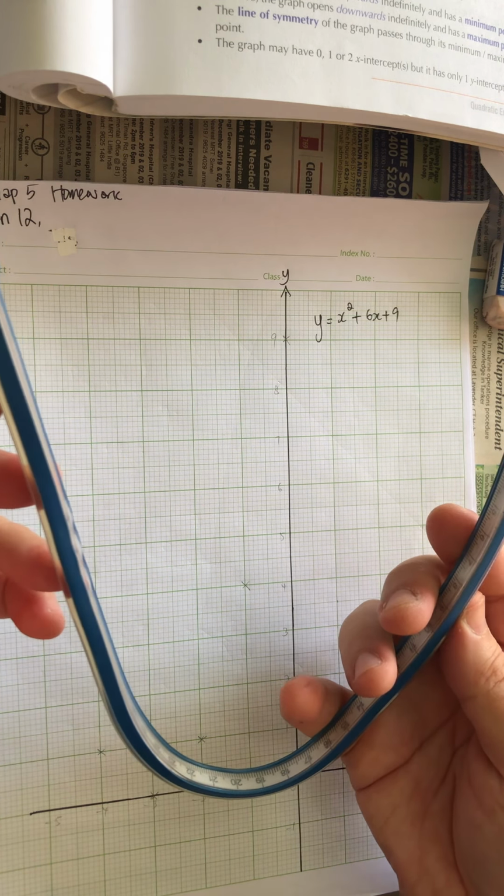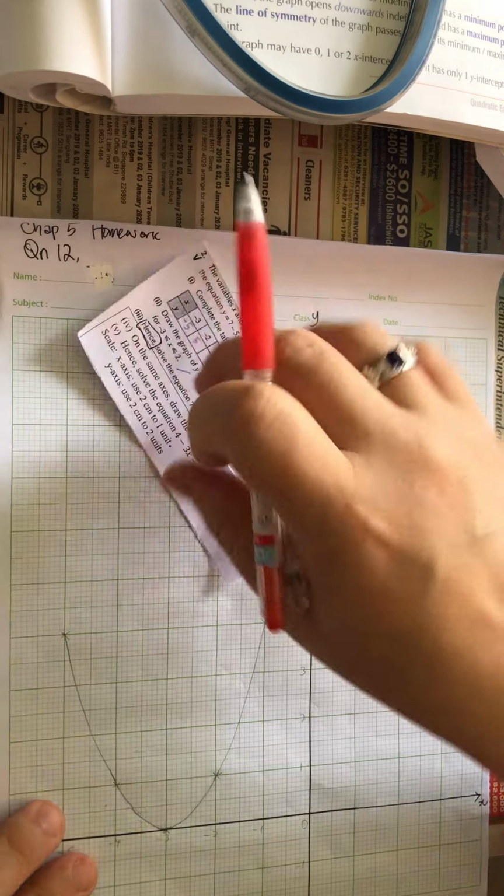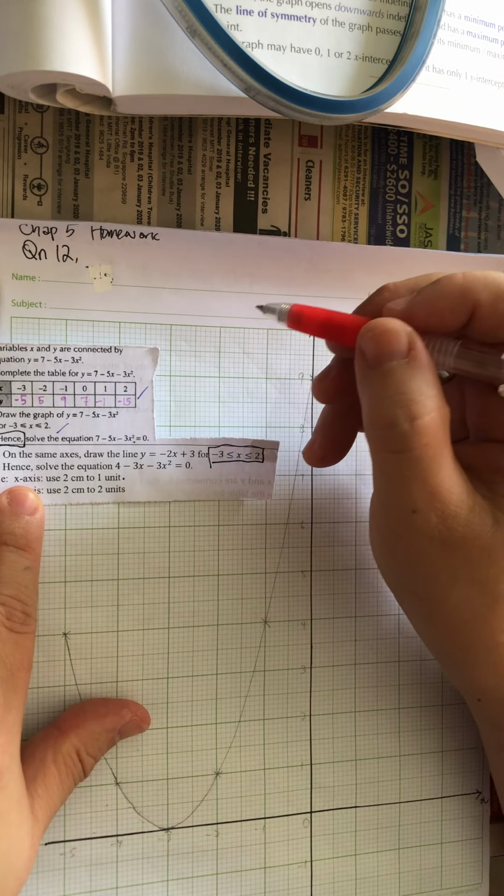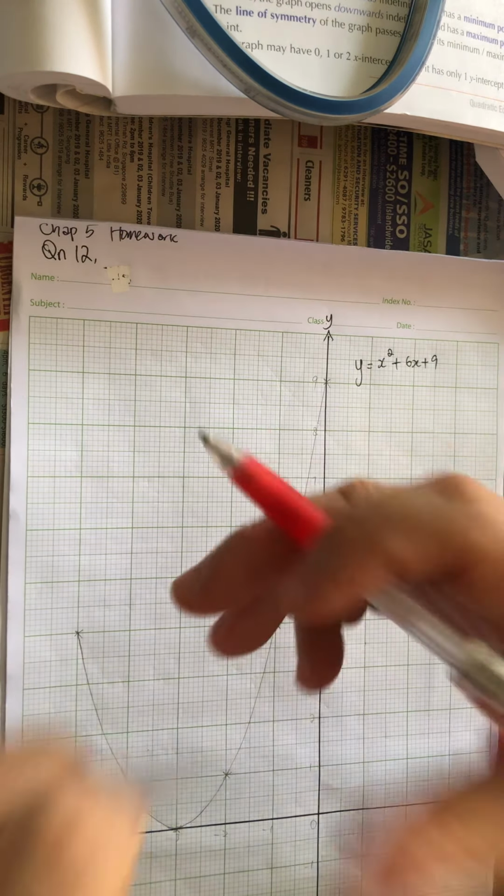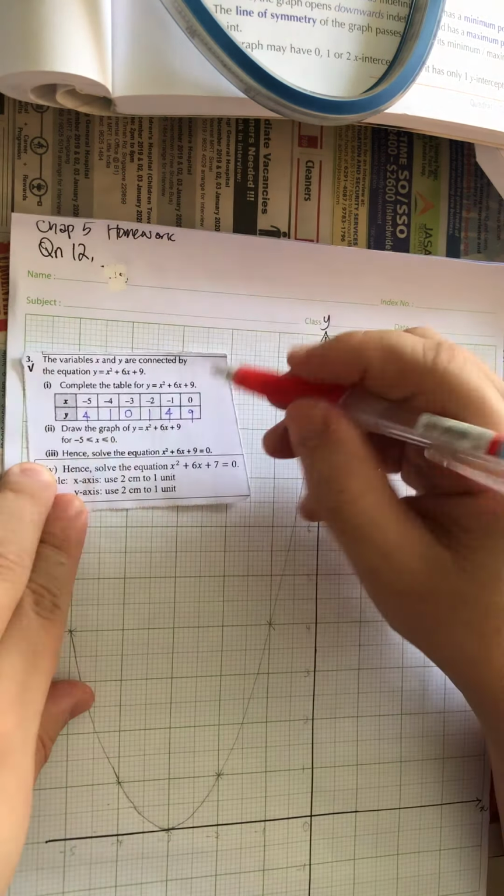Okay, don't want to take up too much of your time. We focus more on the solving. Now, I've already labeled the graph. I labeled the x-axis, the y-axis. Let's do the question now. Sorry, there's the wrong question. I've done this part here, I've done this part here. Hence, solve the equation this. Okay, let's see what it is all about.